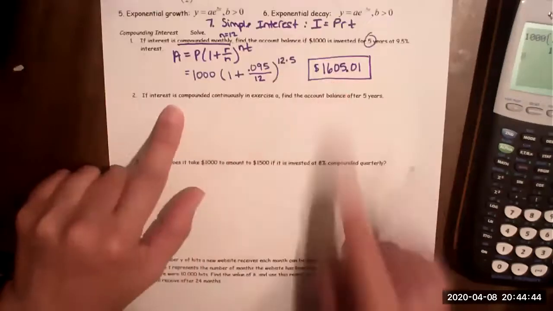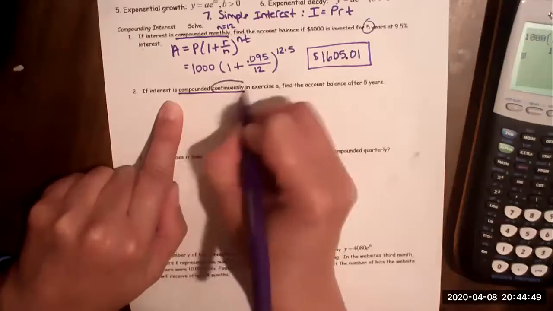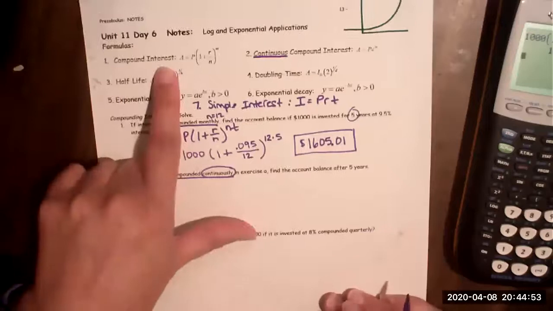All right, next question says, interest is compounded continuously. So when you see this word continuously, you're using the continuous formula from up here. So problem number 1, I used this one.